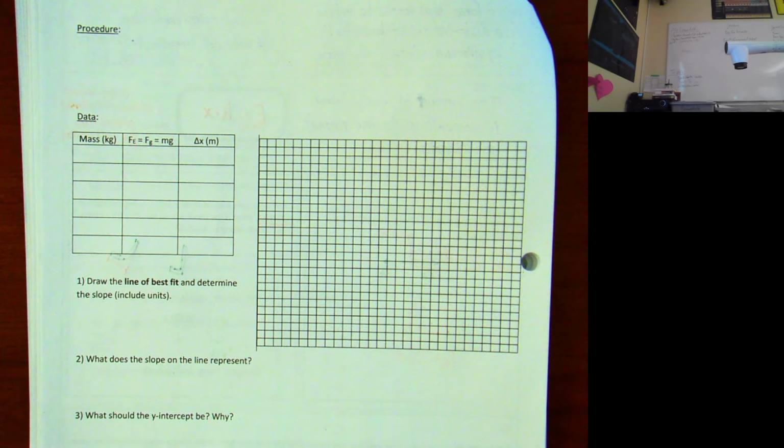And then the extension isn't going to be the total length. The extension is going to be what? Total length minus 7. The total length minus 7, because 7 was the rest length. We don't care about the rest length. We don't care about the total length. All we care about is the difference between the two. Okay? So that's what we're going to do.